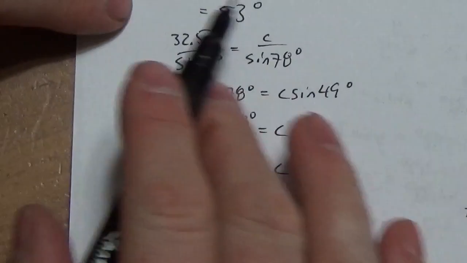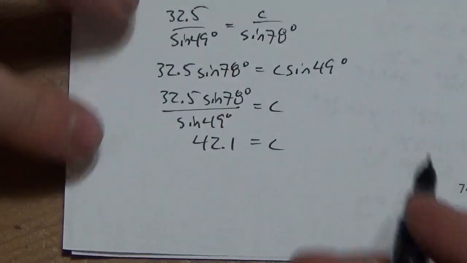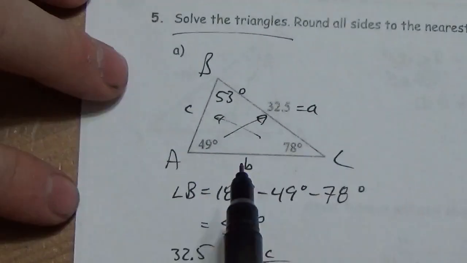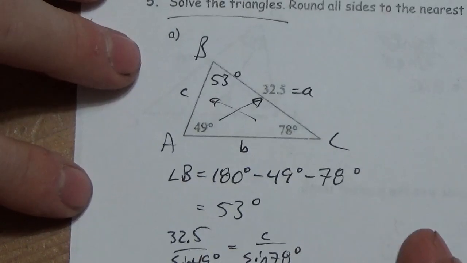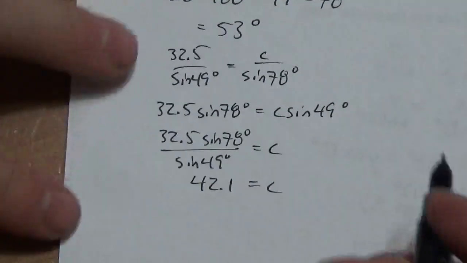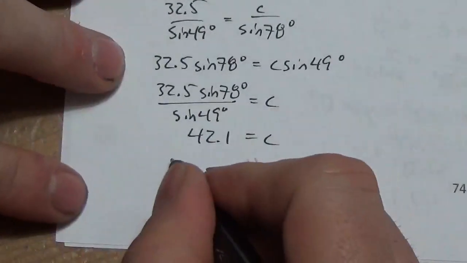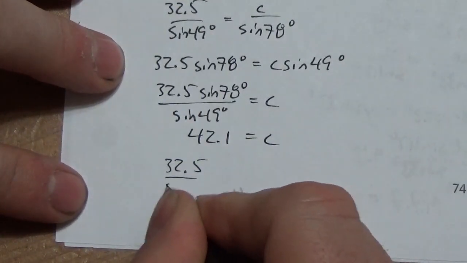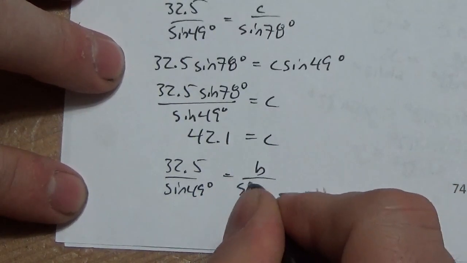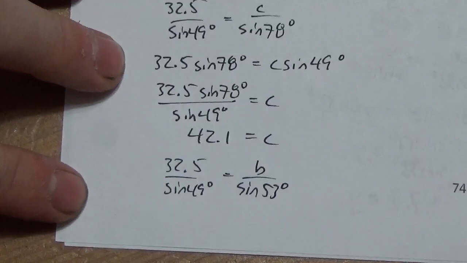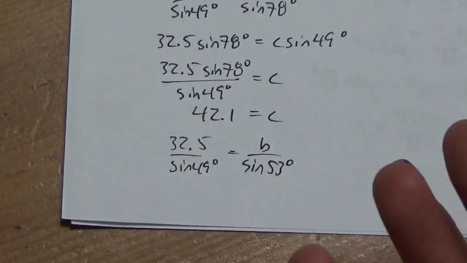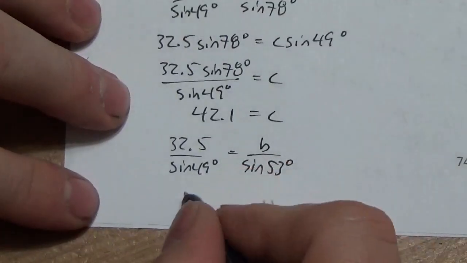Okay. Now, I'm going to find side B. A lot of people are tempted, once they've got two sides here, to use the Pythagorean theorem to find the third side. But please remember, everybody, this is not a right angle triangle. So I can't do that. I've actually got to go back to the sine law. So I'm going to do 32.5 over the sine of 49 degrees. But this time I know angle B. I figured that out. Okay. And so I'm going to cross multiply and divide. Now I'm running out of room here, but I should already have a basic idea of what this is going to look like.